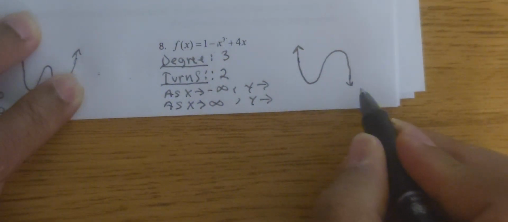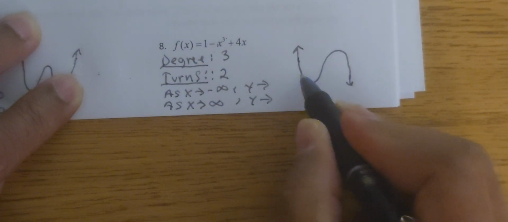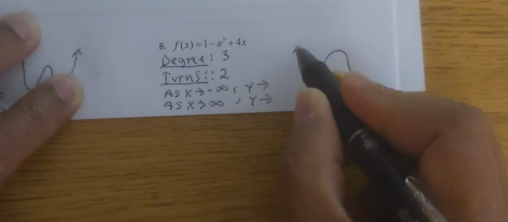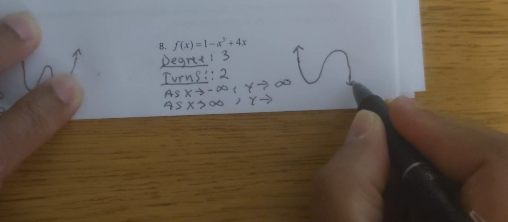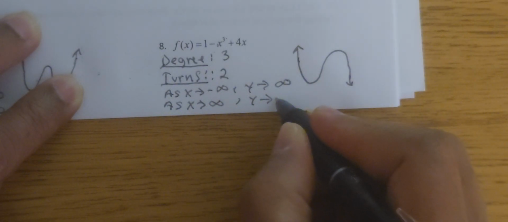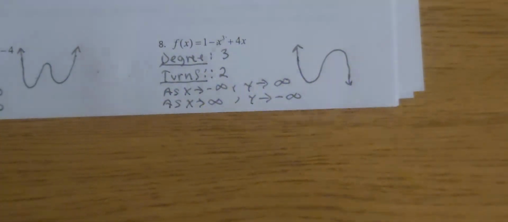Okay, so now the left-hand behavior, as x goes to the left, which is -infinity, y goes to positive infinity because this is pointing up. And as x goes to the right, which is this end here, y goes down, which means it goes to -infinity. And that is all for number 8.